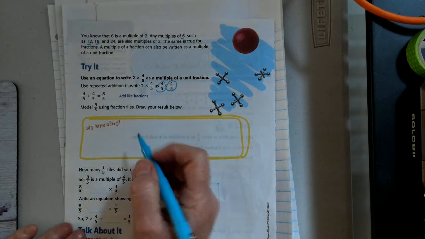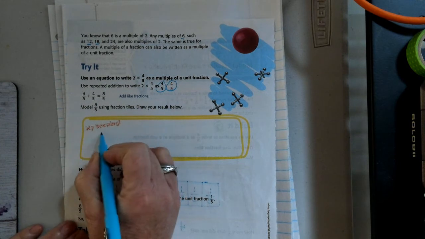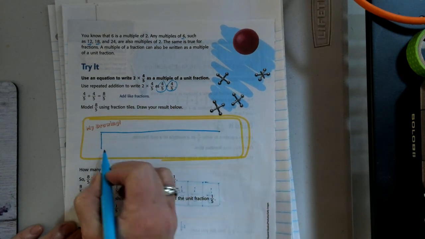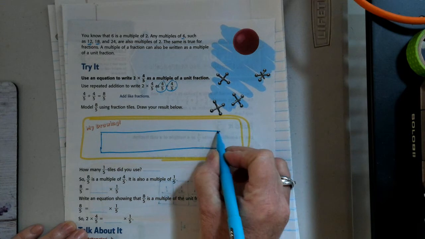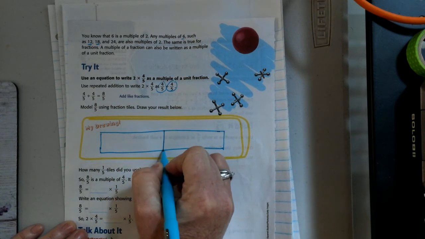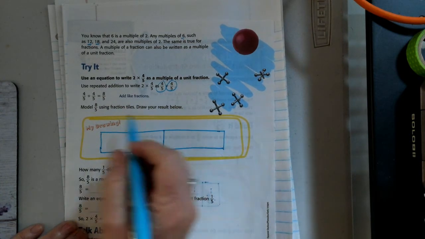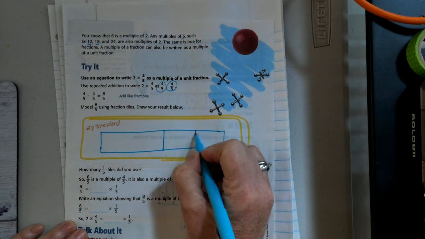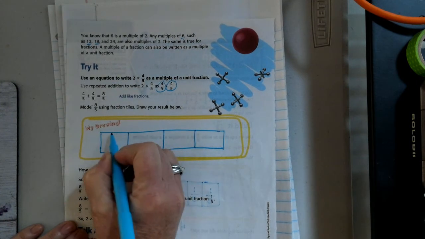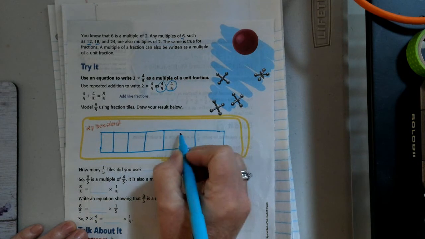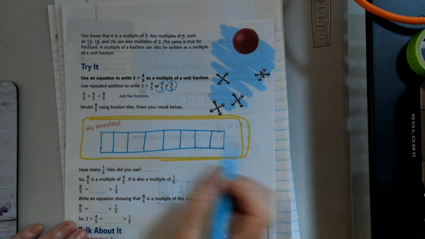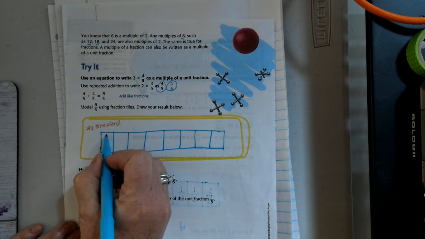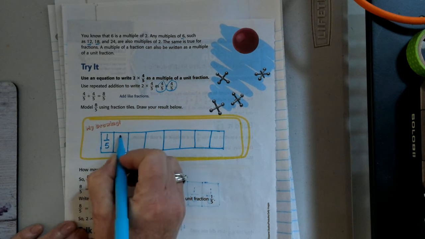Okay, so I have to make this one a little bigger. I'm going to chop this in half, and then chop it in half again here, and in half again here, and in half again here. Okay, so each one of these is 1/5.